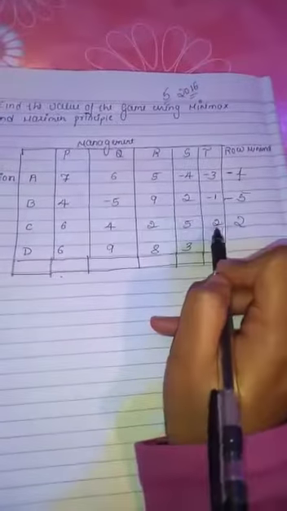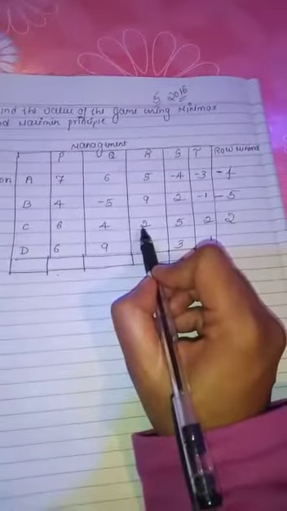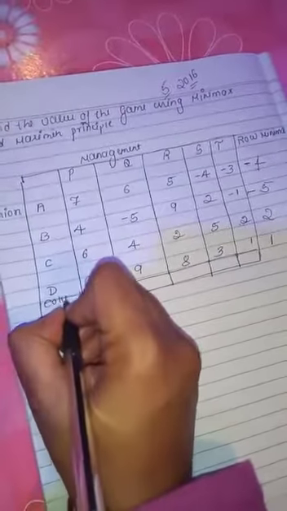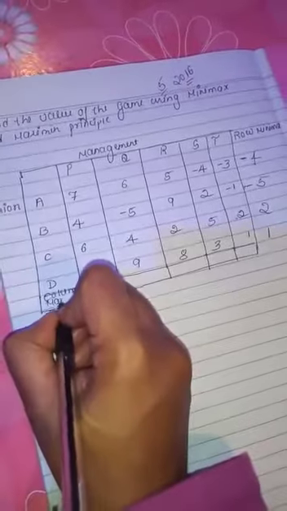And in the third row, the minimum value is 2. Here there are two 2's. The 2 is present in the third column and also in the fifth column. And in the fourth row, the minimum value is 1. So the first step is row minima, which means selecting the minimum value in each row. After row minima, we have to move forward to column maxima.